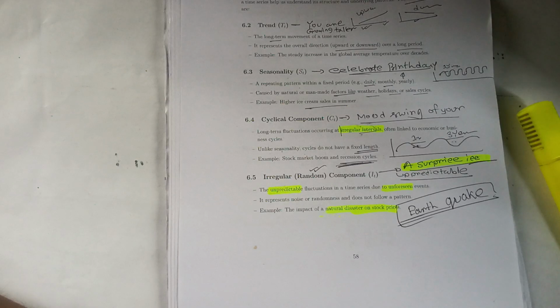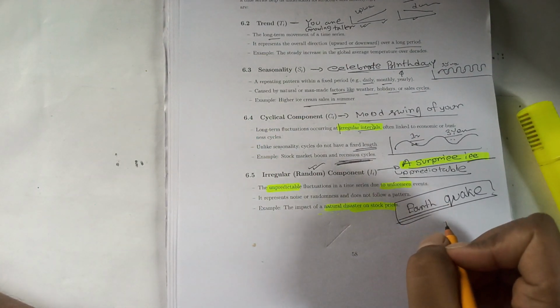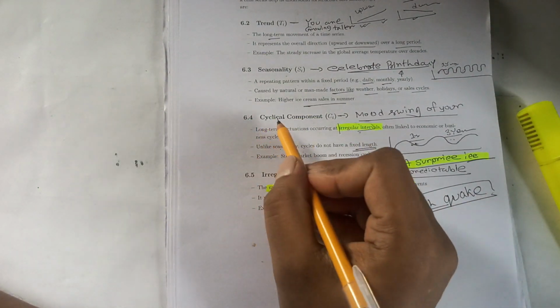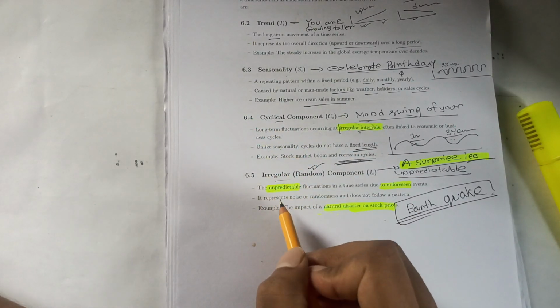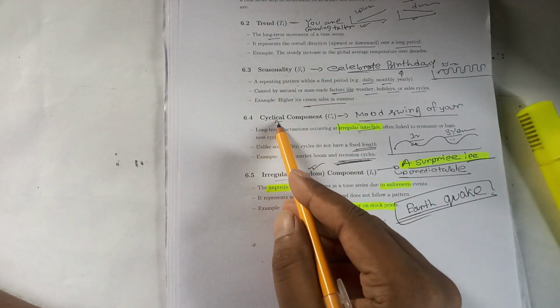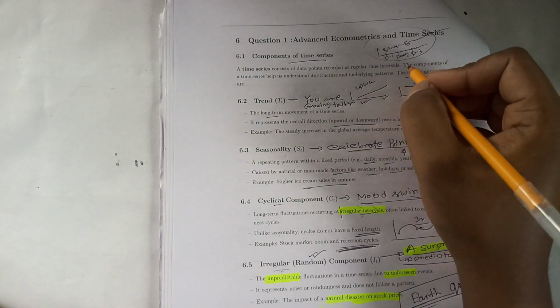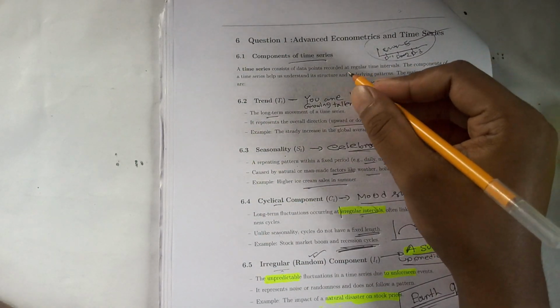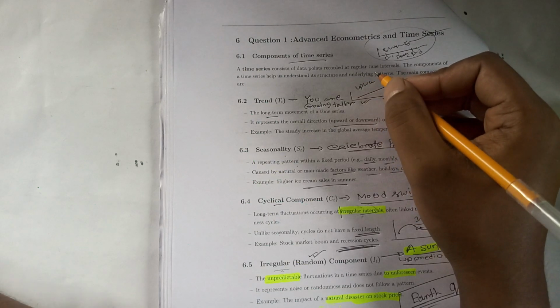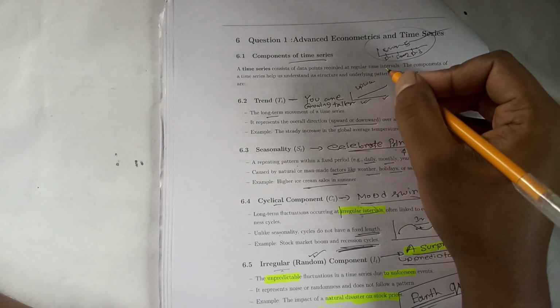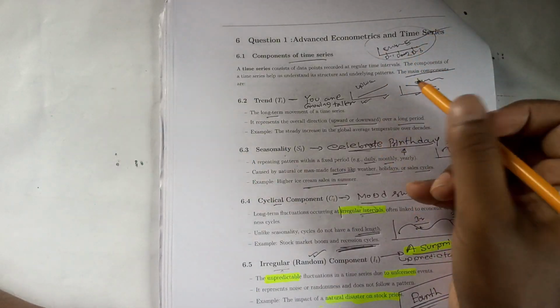An earthquake could happen anytime, any year, any month. It is totally unpredictable. The cyclical one is a little unpredictable, but this is totally unpredictable. Cyclical is more common than the irregular one. So let me give you an overview. What is a time series? It's events taken at equal or specific time intervals, specific points in time.